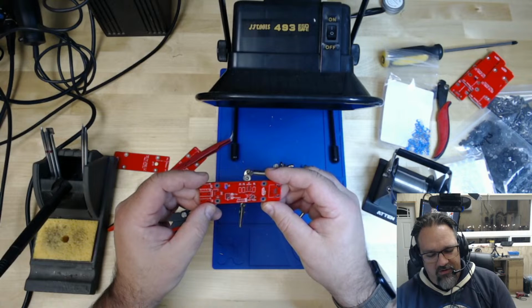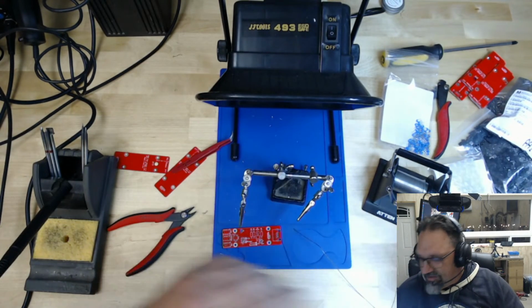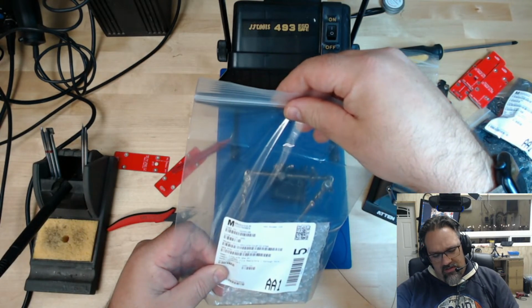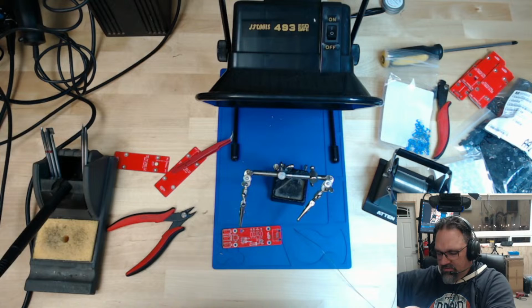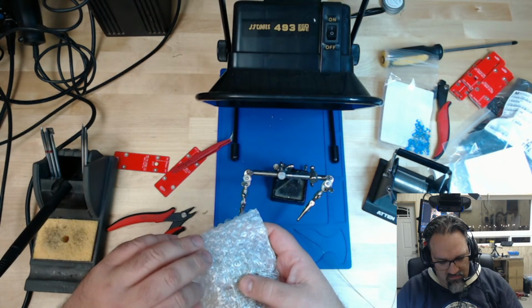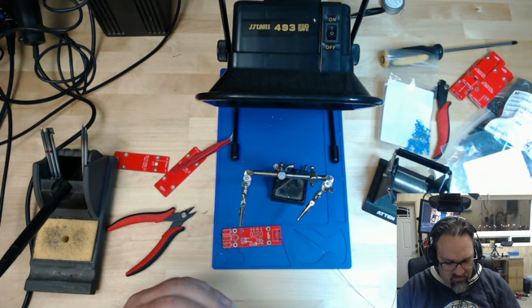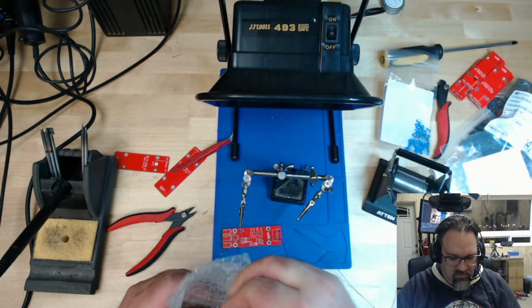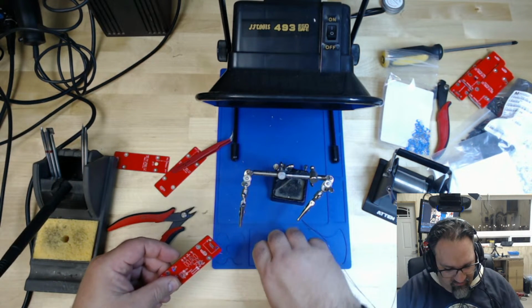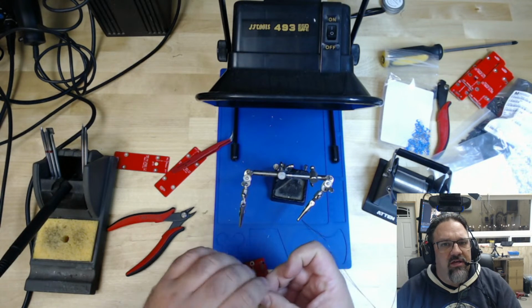27K, 470, and 75K. One of each of those resistors. This is the 470. I bought enough components to make, I think, 50 kits.